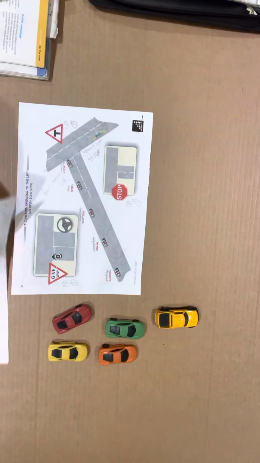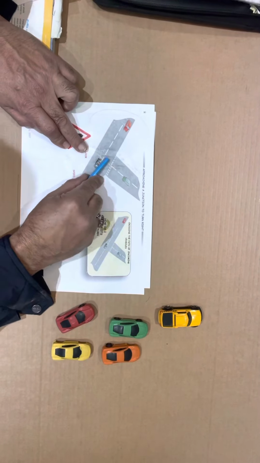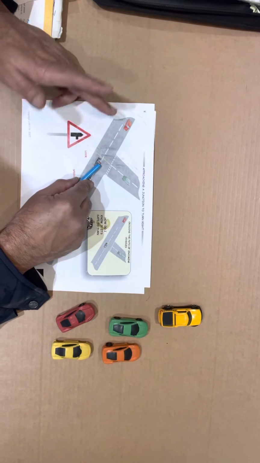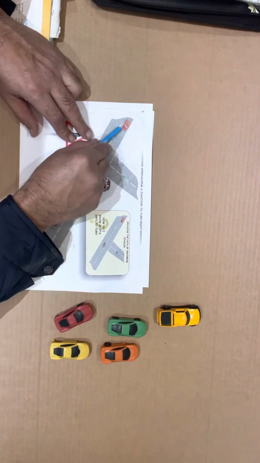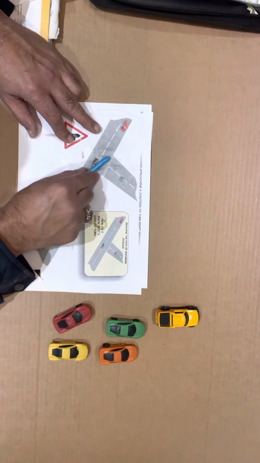Let me bring this here. Let's see, let me explain from here. Now you are turning right. You have seen there's no cyclist, so obviously you try to move. This car is quite far, for example. If it's close, let him go, then you proceed.